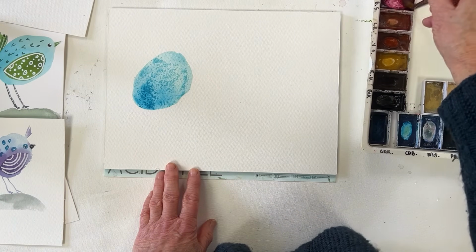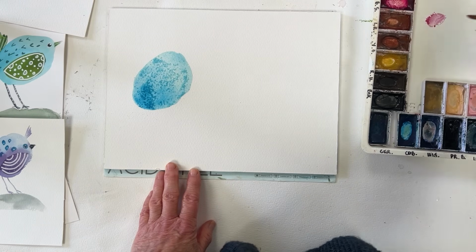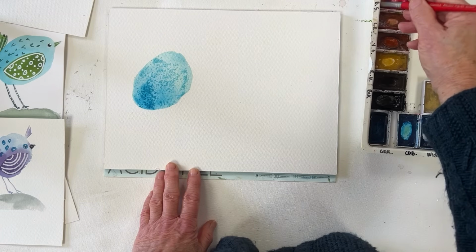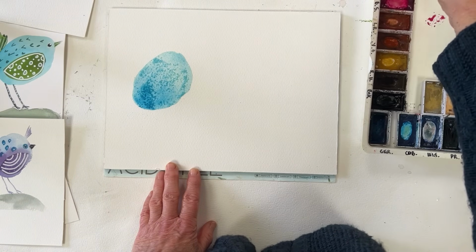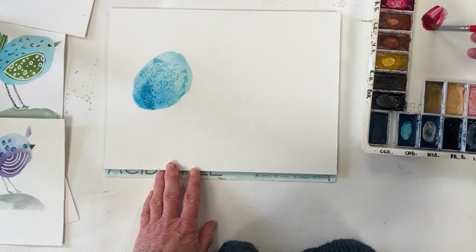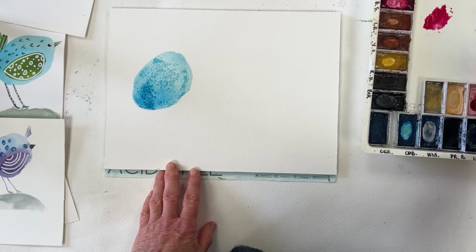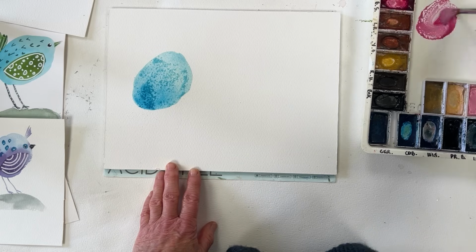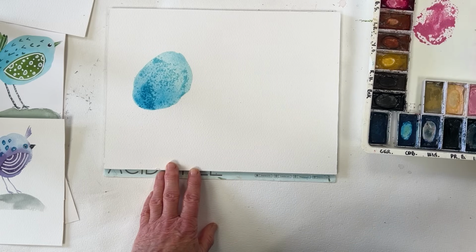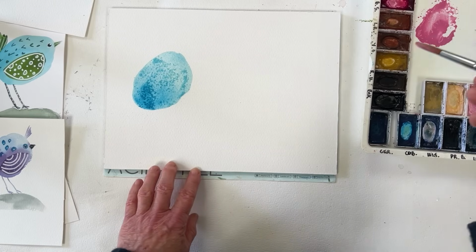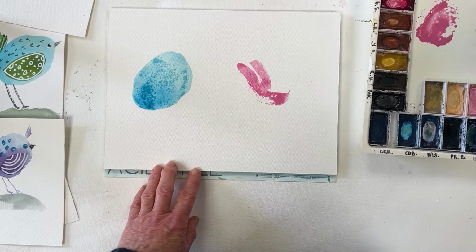This is what Kuretake calls maroon. I'm not sure why. This is what they call Rose Madder Deep. That's a bit better. Yes, Rose Madder Deep with a bit of this. This one's from the Art Nouveau set. That gives us a nice raspberry ripple colour. So we're going to put that here.